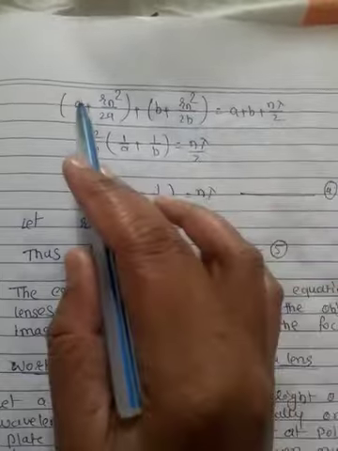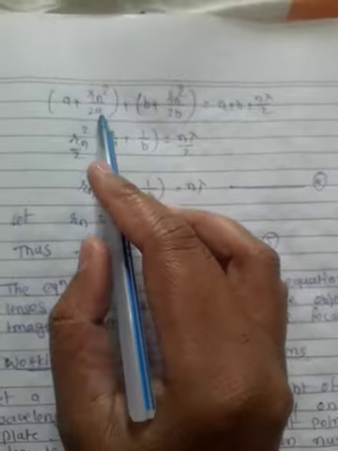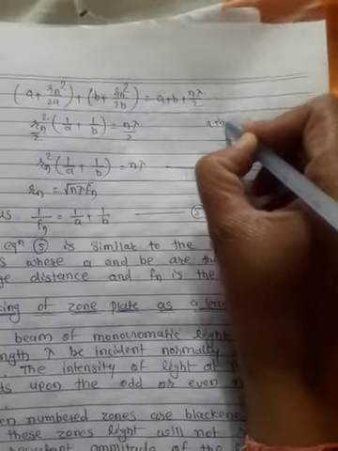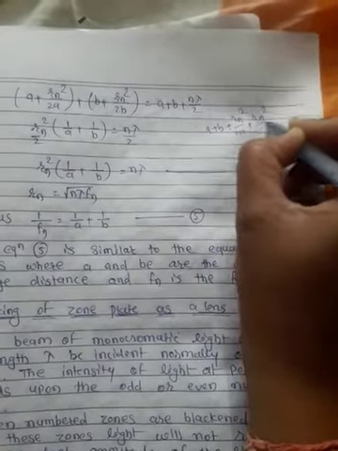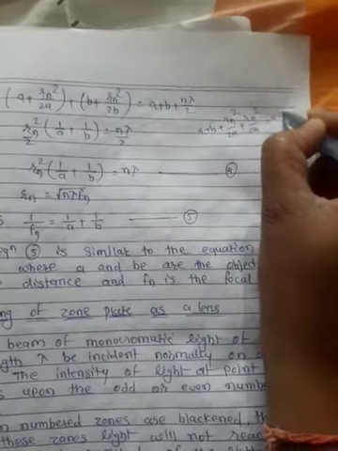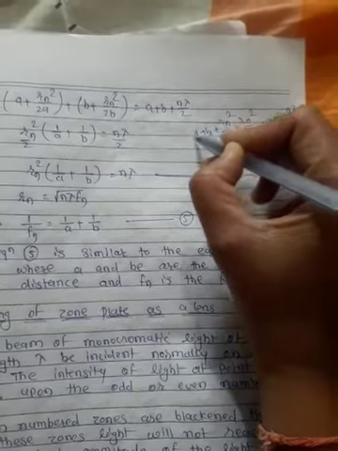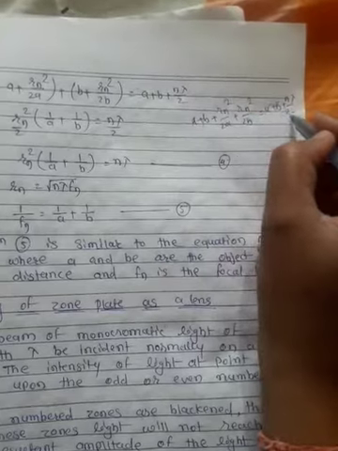This A plus B and A plus B will get cancelled here. Then the remaining term will be Rn square upon 2, and in the bracket, if we solve this bracket, this term will be A plus B plus Rn square upon 2A plus Rn square upon 2B, which is equal to A plus B plus n lambda by 2. This A, B and A, B will get cancelled. The remaining term is only this term.